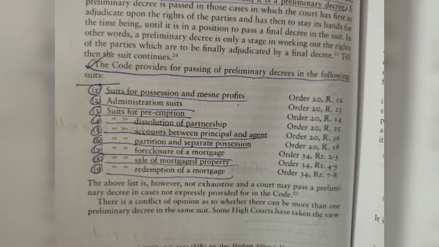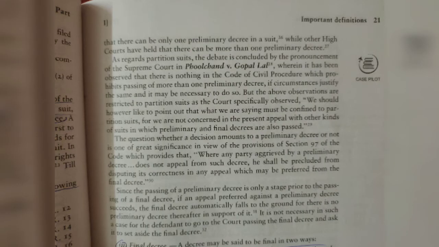Here is a conflict of opinion as to whether there can be more than one preliminary decree in the same suit. Some High Courts have taken the view that there can only be one preliminary decree in a suit, while other High Courts have held that there can be more than one preliminary decree.